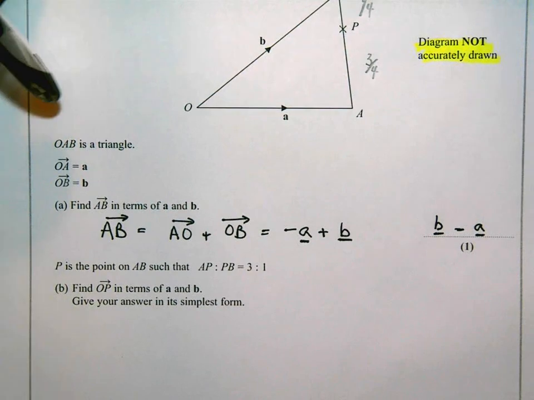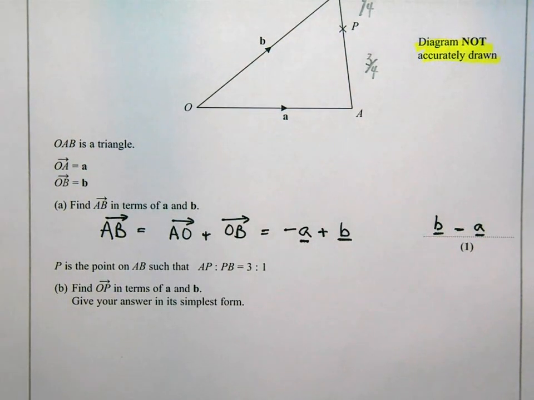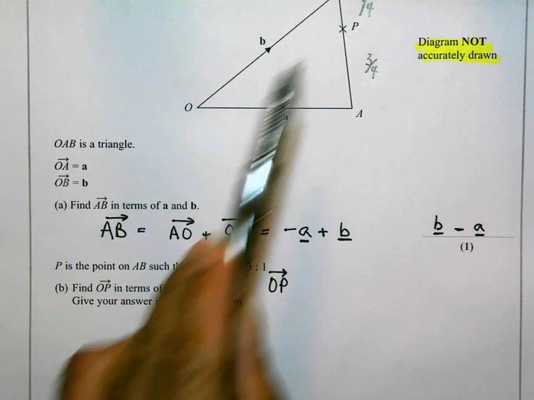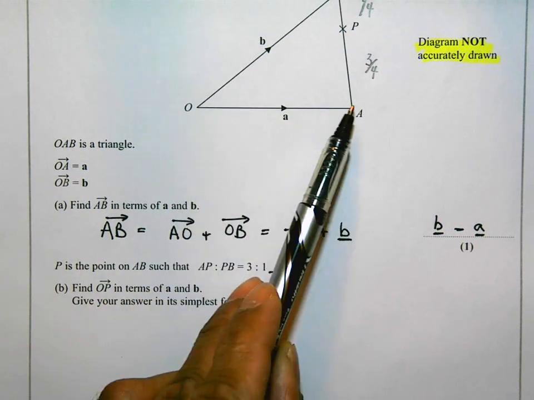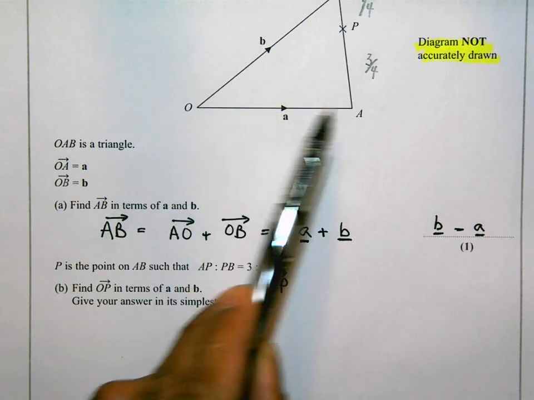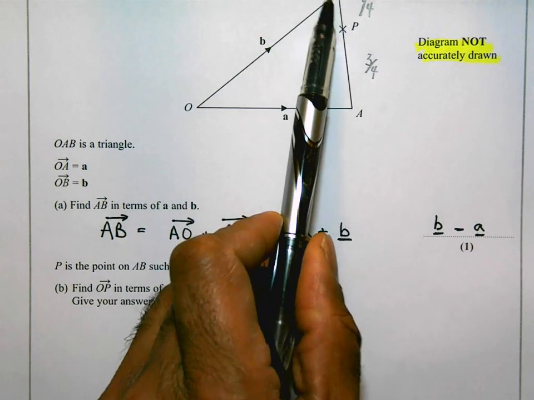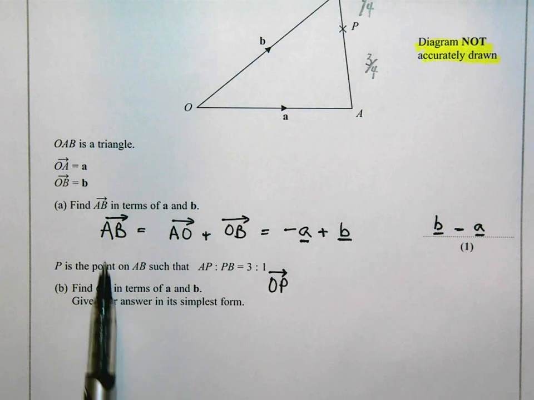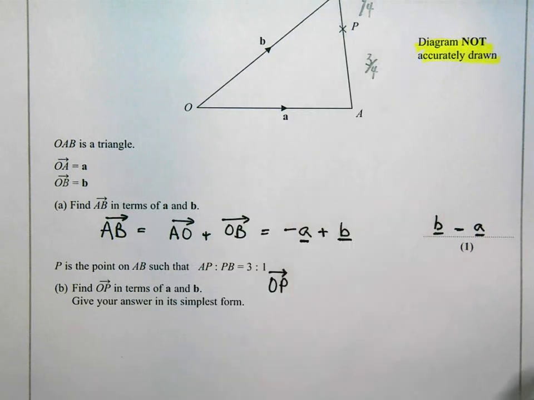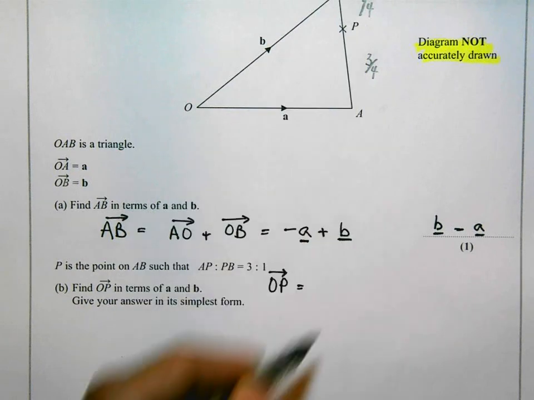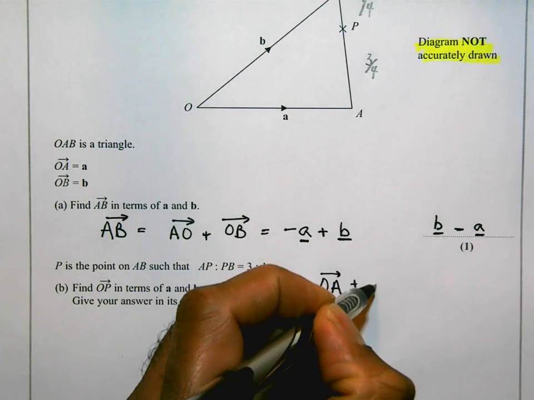The question says find OP in terms of A and B. So to get from O to P, I can go from O to A and then A to P. Or I can go the other way around, from O to B and then B to P. Now, if I think about the previous part, we already have the vector from A to B, so I'm going to use this path, O to A and then A to P.